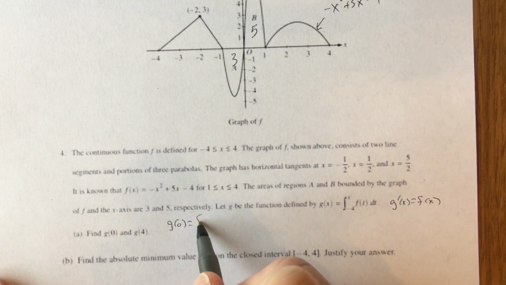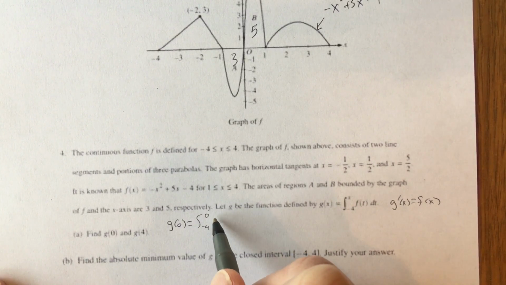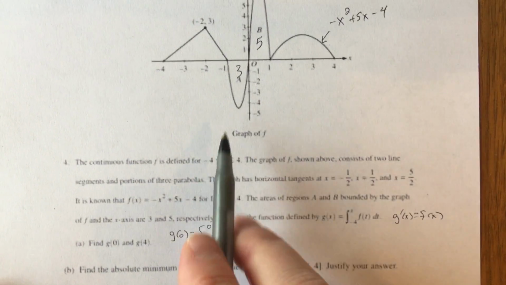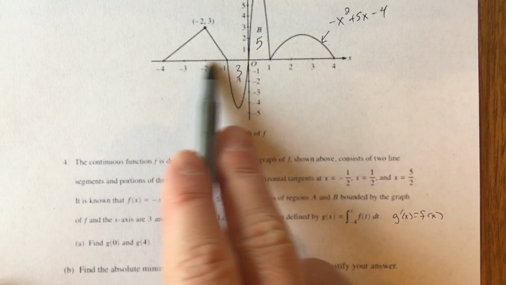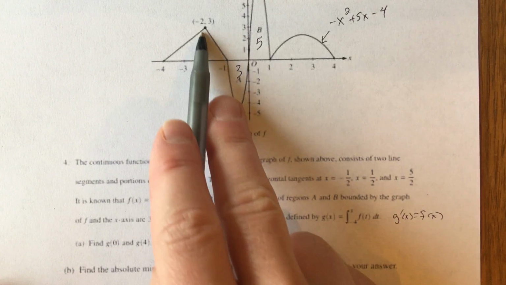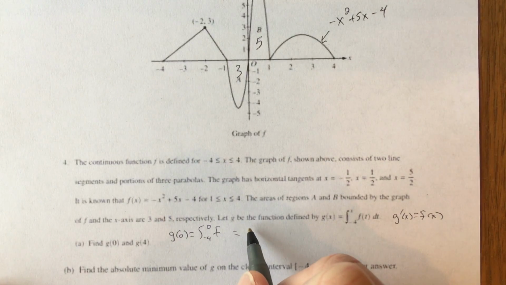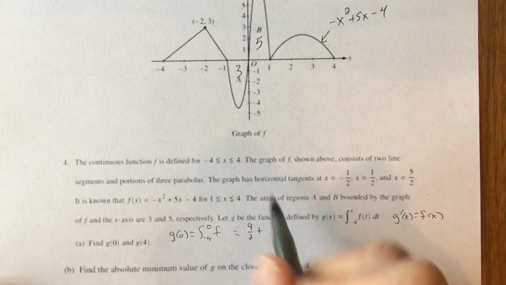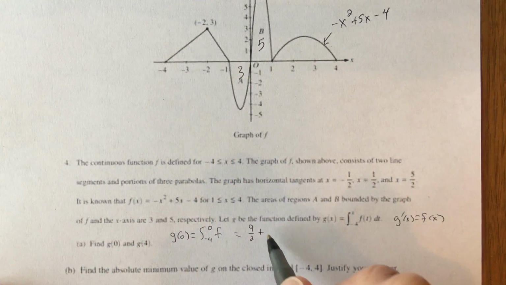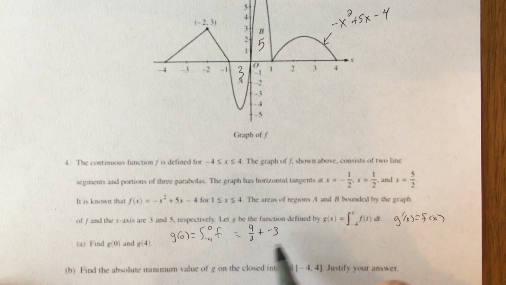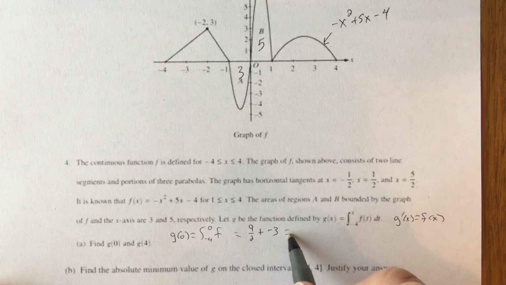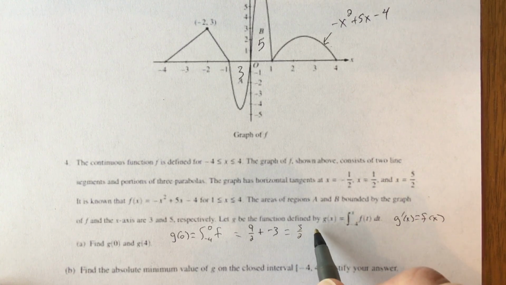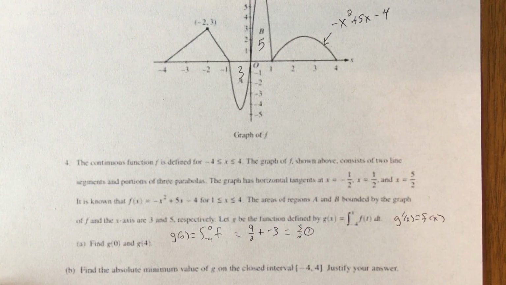G of 0 is going to be the area from negative 4 to 0 of f by definition here. And so that's this triangle. That triangle has a base of 3, a height of 3. So 3 times 3 divided by 2 is 9 halves. And then we're going to add to that this area, which is negative 3. So if you left it, that's fine. This is negative 6 halves. So 9 halves plus negative 6 halves would give us 3 halves. They gave you a point for finding that.